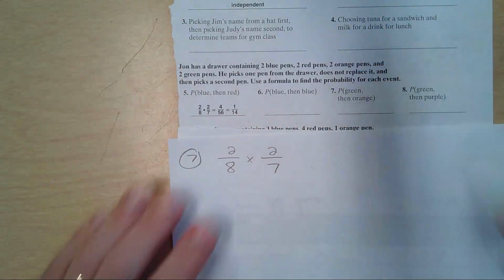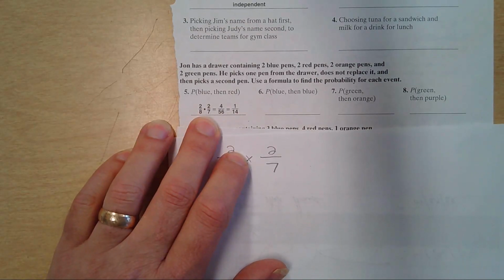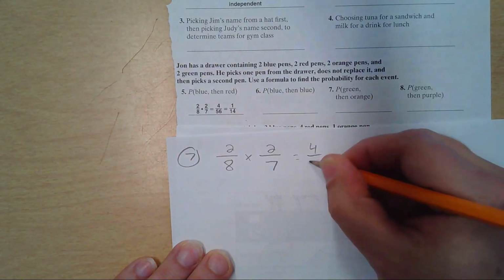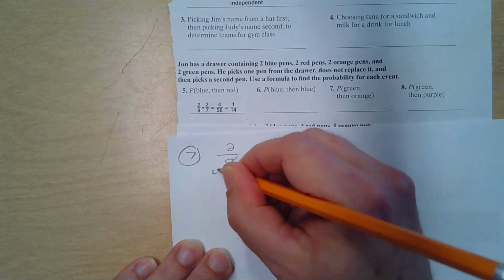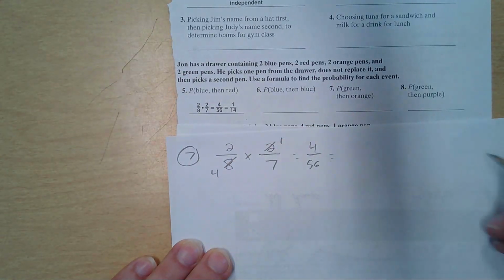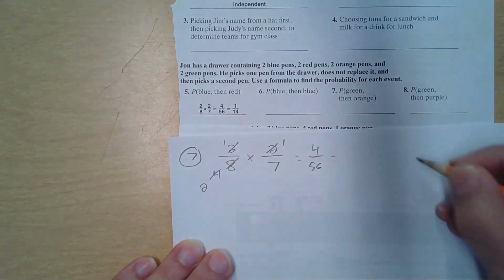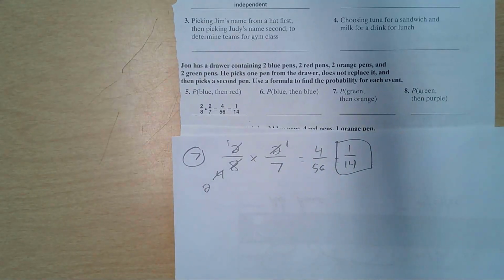Basically, it's the same question as number 5. It's just blue then red. So there's the blue and there's, of course, red. Still 2 reds in the bag, so 4 times 5 times 6... Or you can just cross simplify here and here. And then I could simplify 2/4 to 1/2 if you so choose, but wherever you get there, as always, 1/14 is what it shall be.